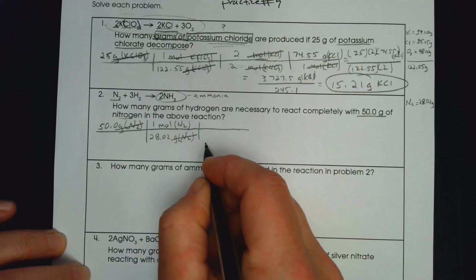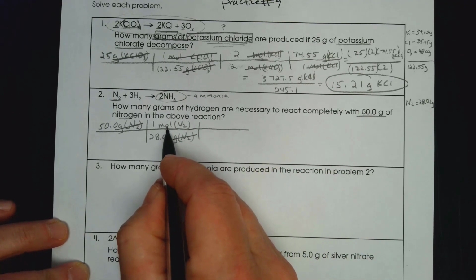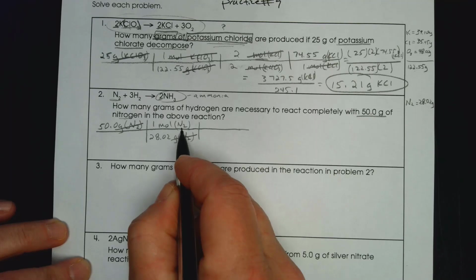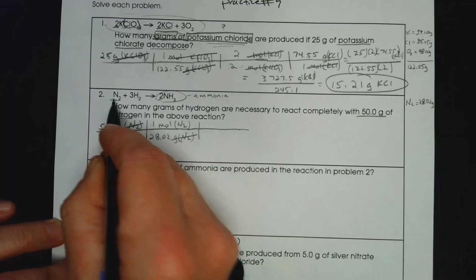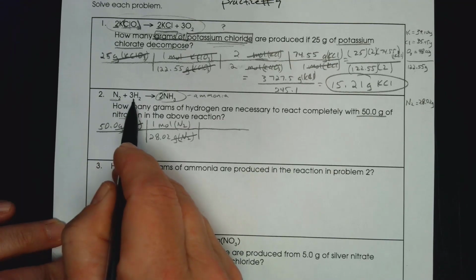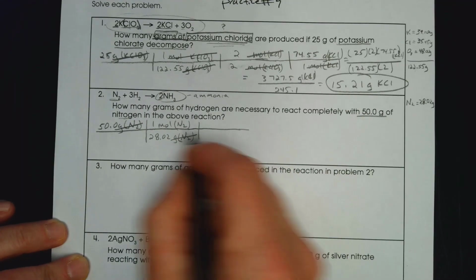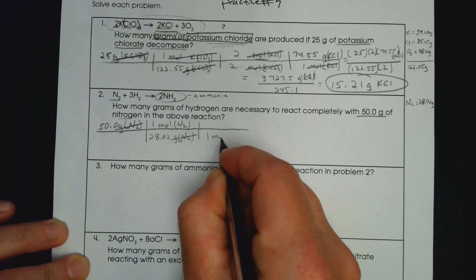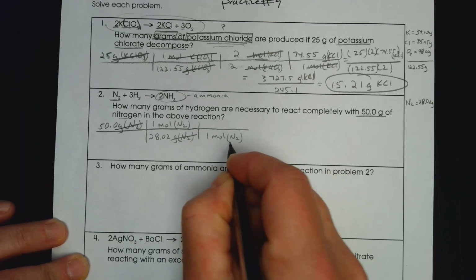And now I have to be able to get rid of this unit, moles of N2, and I can do that by going back into my chemical formula because I'm doing equivalencies between the nitrogen and the hydrogen. So in my chemical formula, I have 1 mole of N2.